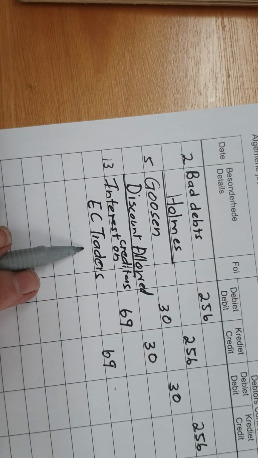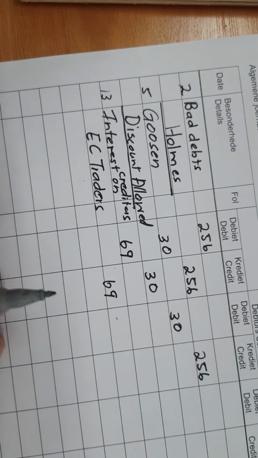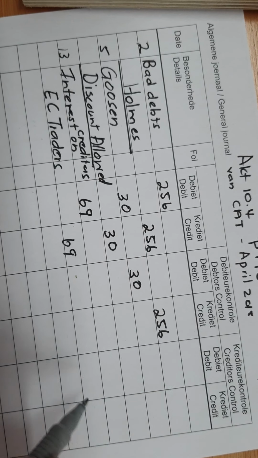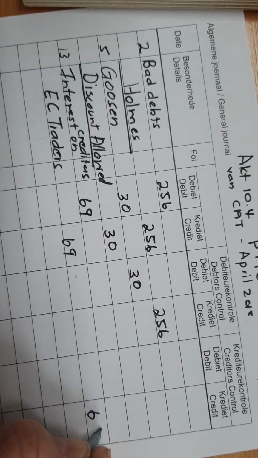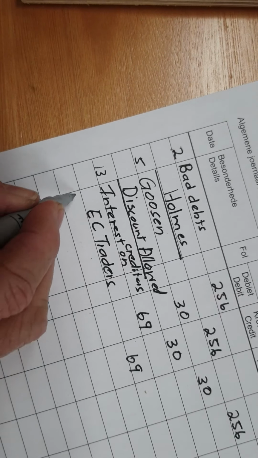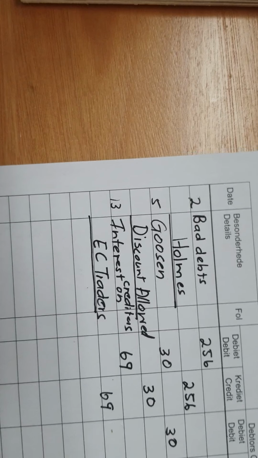Now, EC traders is a creditor, so the creditor will also be influenced. I'm going to go to my creditors control column and I write on the credit side 69 because the creditor's been credited. En ons trek ons lyntjie, van die transaksie is klaar.